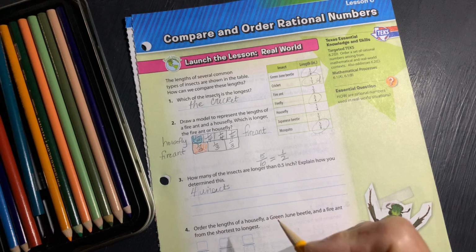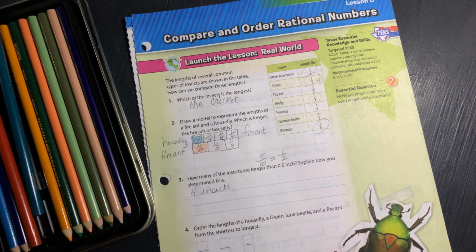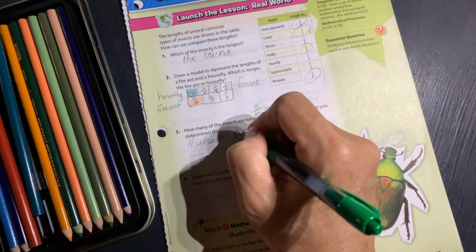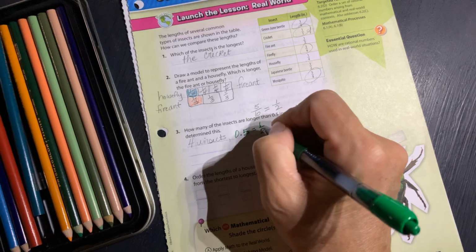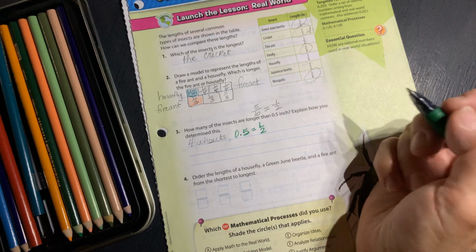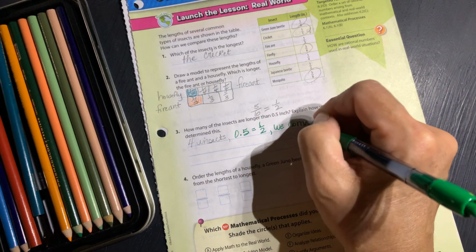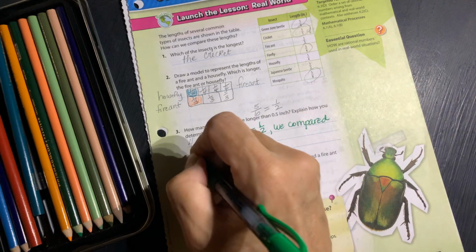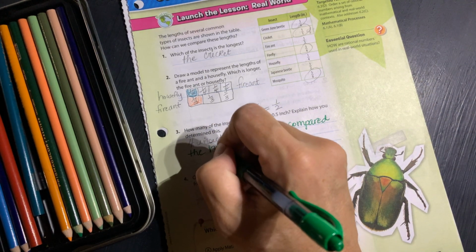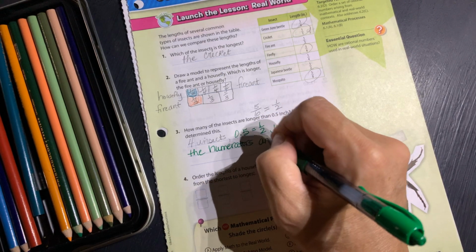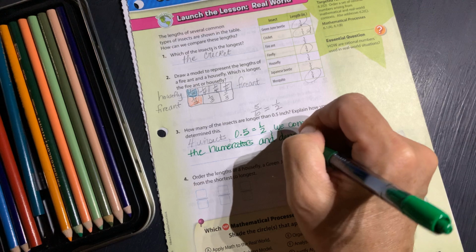Okay? Well, didn't we compare the 5/10 to 1/2? Right? And we compared the numerators and denominators.